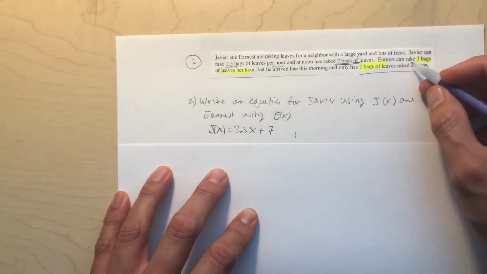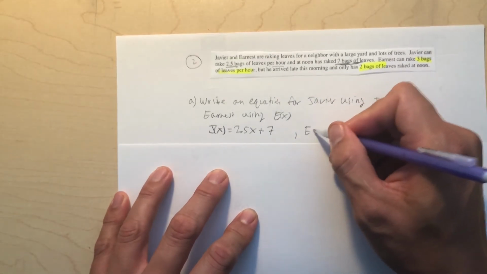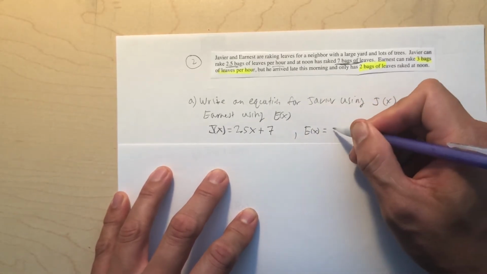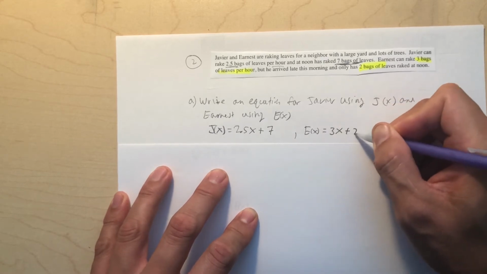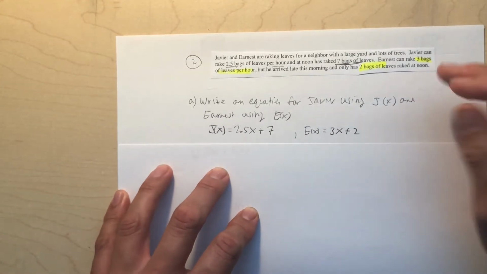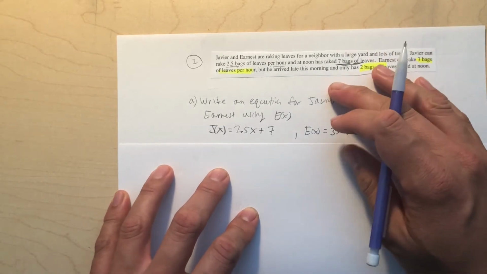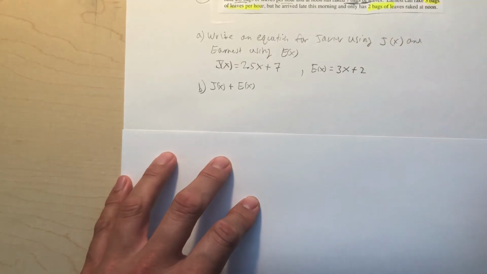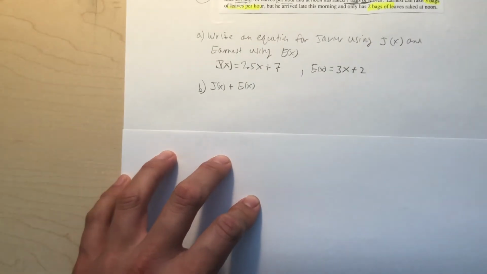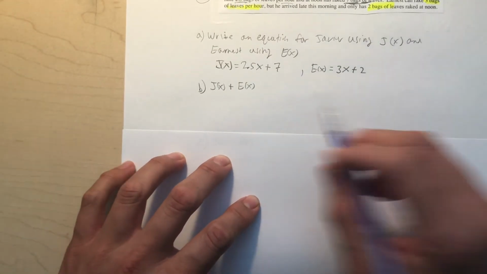And now let's go ahead and get to Ernest. Ernest, again, he might be faster. He rakes 3 bags per hour, but he only did 2 bags so far because he started later. All right. Now, again, they're going to want you to go ahead and add those two. Let's just say that they work together, how many bags they have already done and stuff like that. So I'm going to add those two.